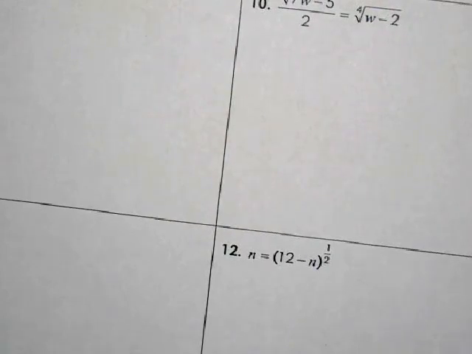Do 5 and 6. Do 5 and 6 for now, and then I'll write down different problems for you guys, okay? So go ahead and do 5 and 6, and then I'll let you know what to do after that.